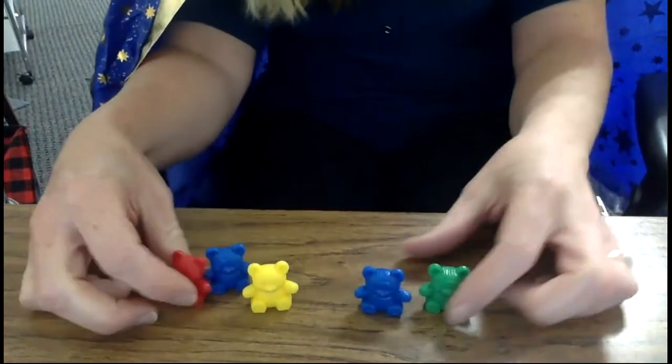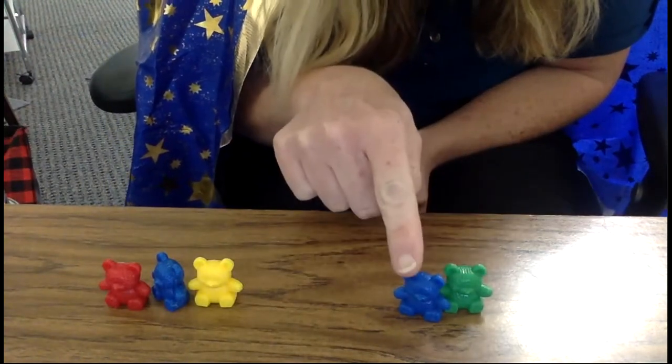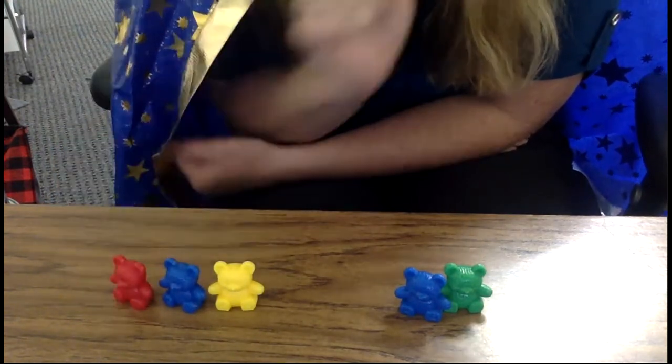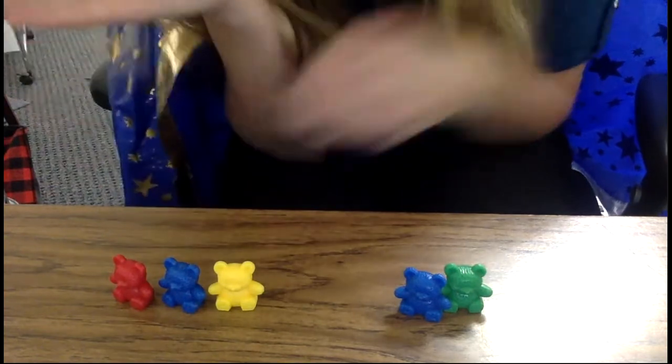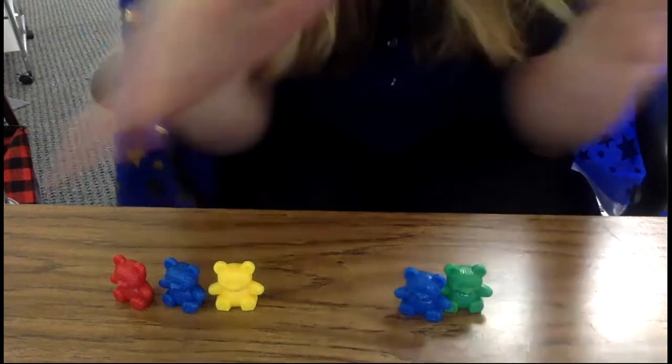Let's look at my little groups of counting bears. Do you see my groups of counting bears here? I have two groups. And I have 1, 2 in this one. And I have 1, 2, 3 in this group. Which group has less? What does that mean? Well, more we did yesterday, which has more. Less is the opposite, not as many.